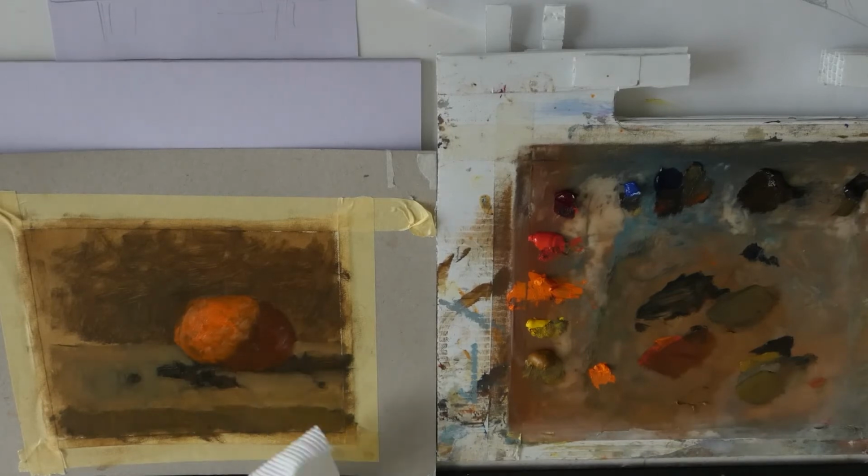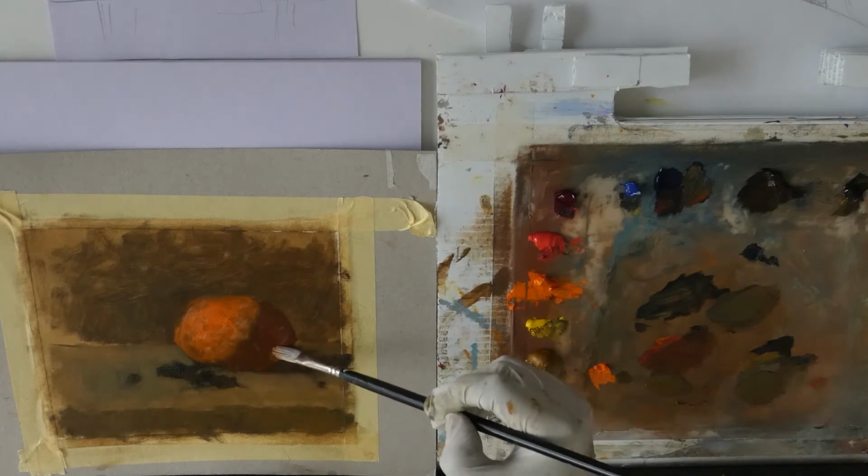The tabletop is green, so I'm going to reflect some green light into it and make sure it's not as light as my light side, but it's still got to be lighter than the shadow, so I need to come up and make it a bit lighter. And then I can put that in.